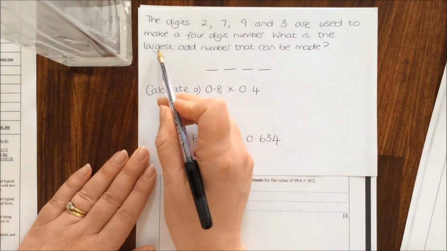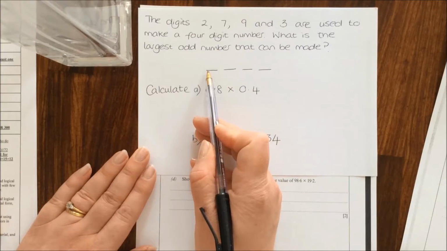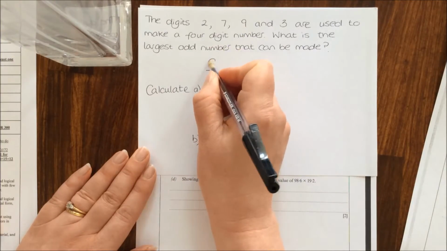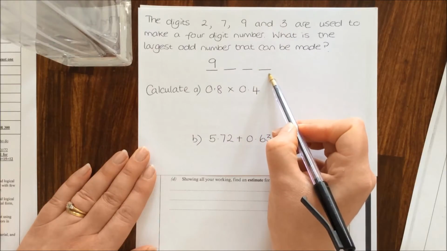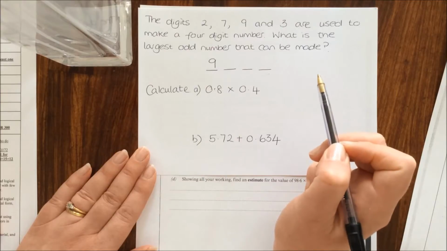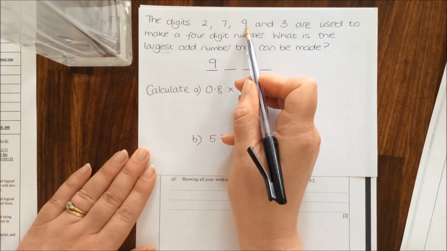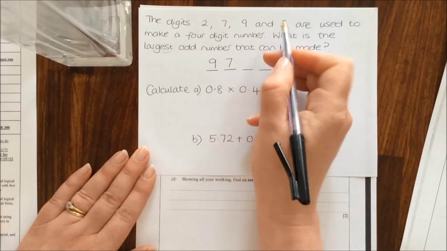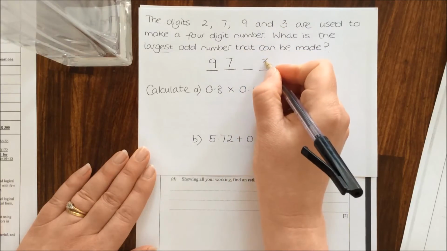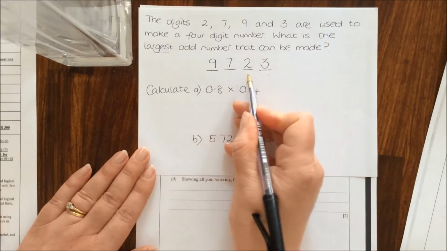We're aiming to make the largest possible odd number. So I want to put my largest number in my thousands column ideally. I can put my 9 in my thousands column because I'd still be able to put my 7 and my 3 here to keep my number odd. I'm still trying to make a really big number because I have to make the largest odd number. My next largest digit is the 7. I can still use that 7 because my 3 will still be able to be used there, which means that my 2 is here and the largest possible odd number is 9,723.